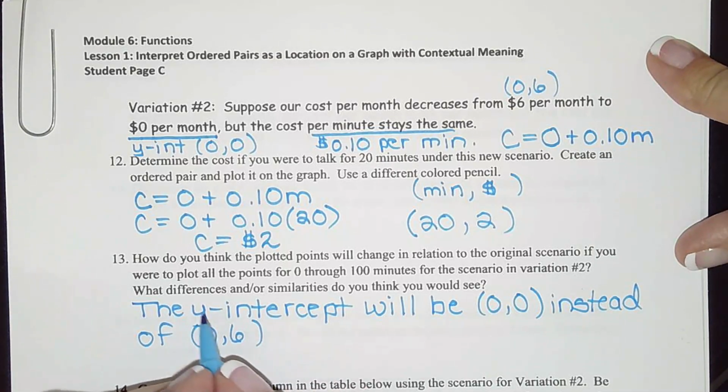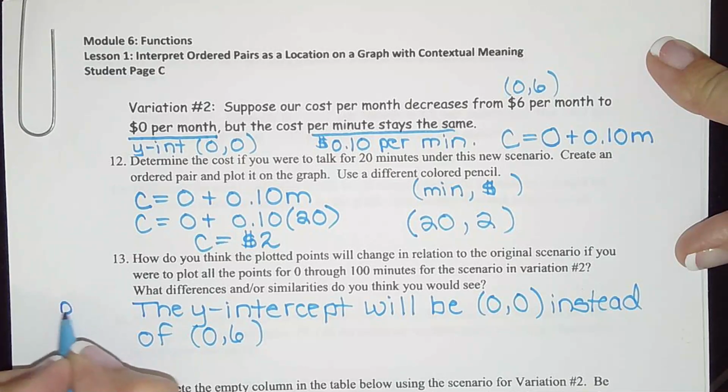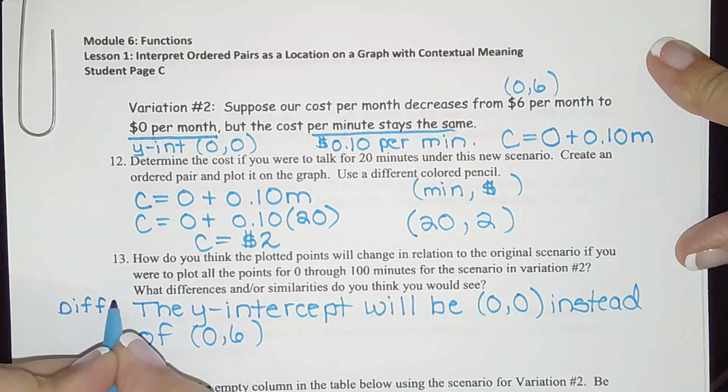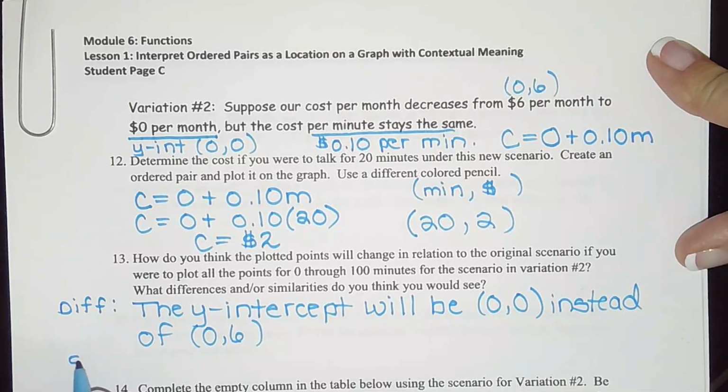And so that's going to be the difference. And the similarity will be the same rate of change.